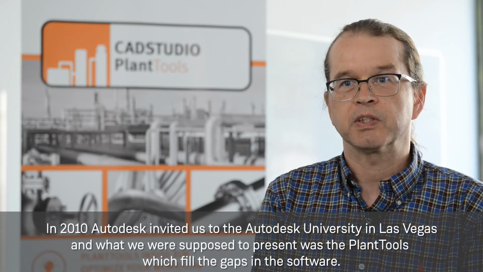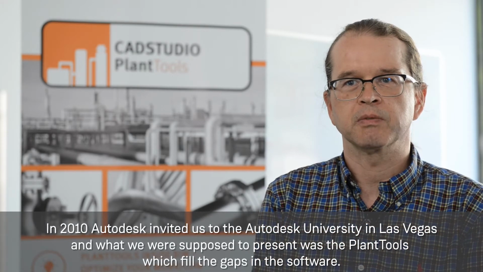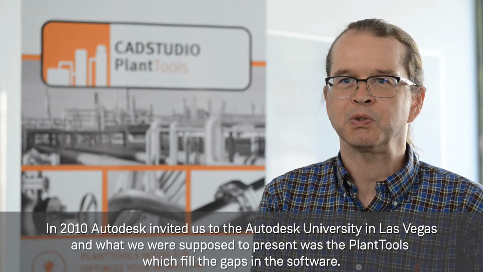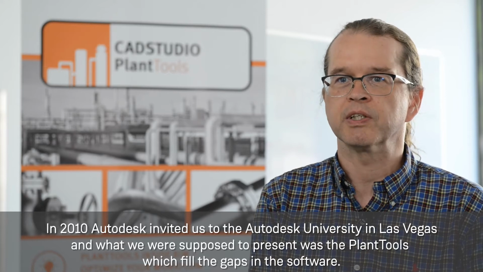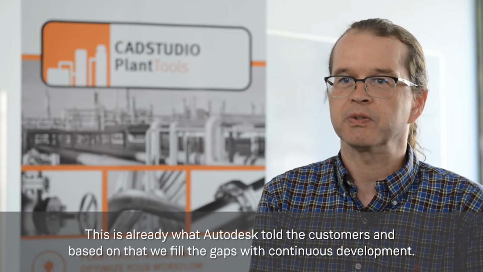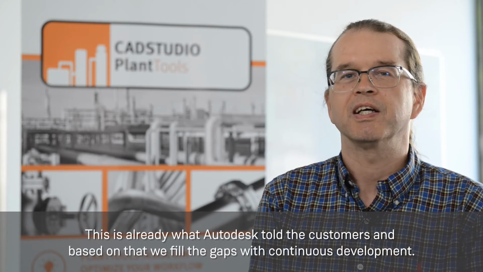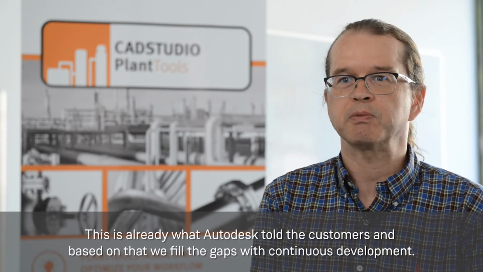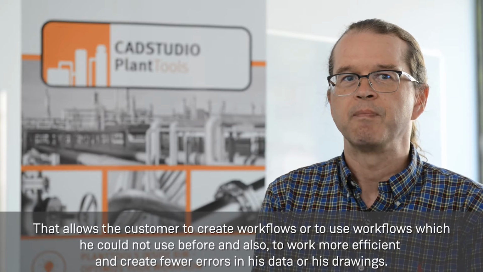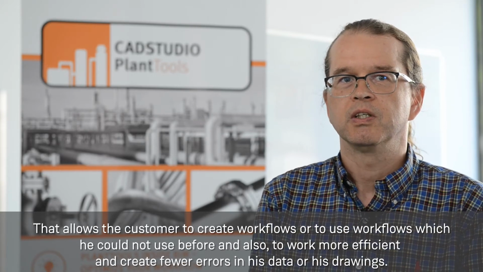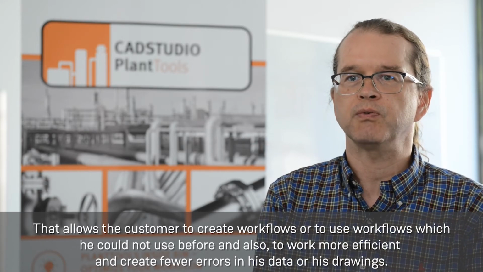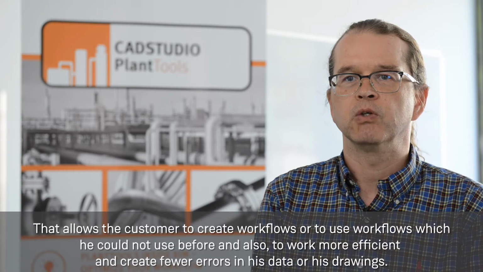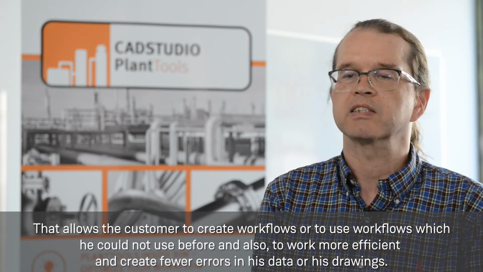In 2010, Autodesk invited us to Autodesk University in Las Vegas, and what we were supposed to present is the Planttools which fill the gaps in the software. So this is already what Autodesk told the customers, and based on that we filled the gaps with continuous development, and that allows the customer to use workflows which he could not use before, and also work more efficiently and create fewer errors in his data or his drawings.